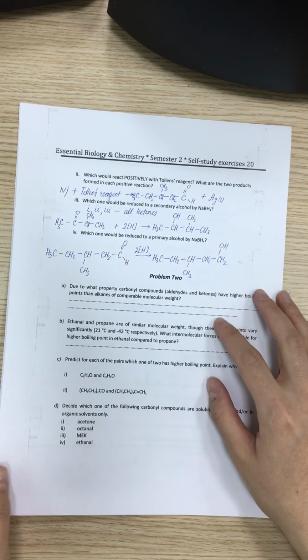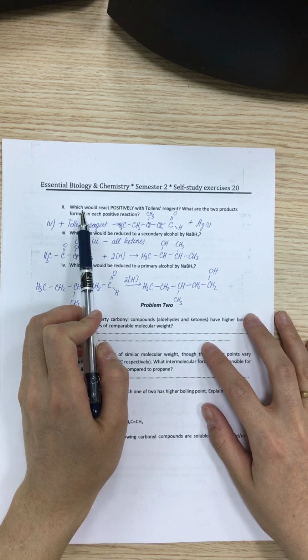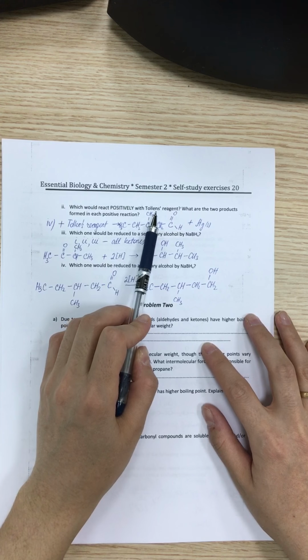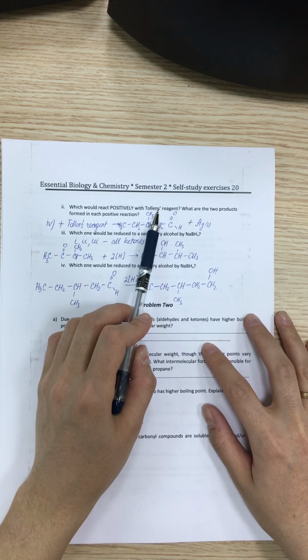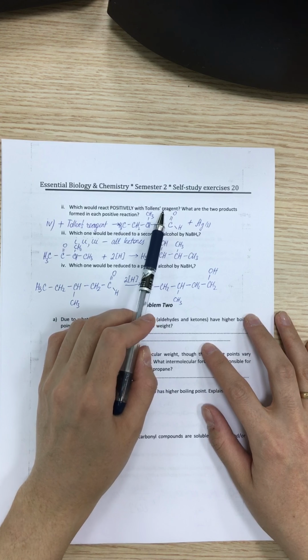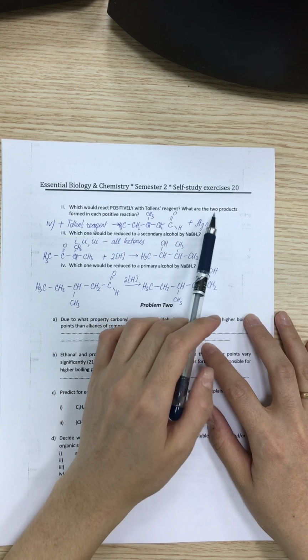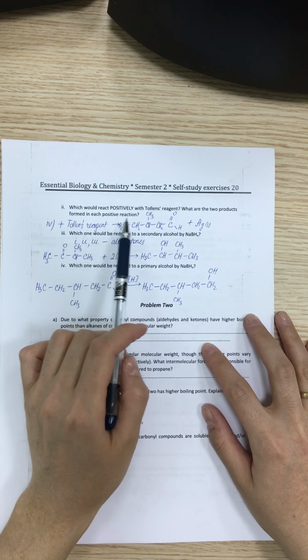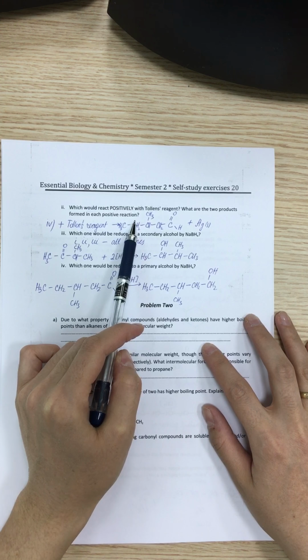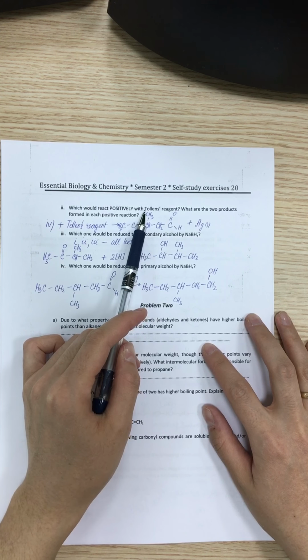The next question is which one from the compounds above would react positively with Tollens' reagent? Well, Tollens' reagent is another oxidizing agent, and of course, we already said that the aldehyde should react positively with it. And what are the two products that will be formed in each positive reaction? In other words, in each reaction of an aldehyde with Tollens' reagent, what are the products?